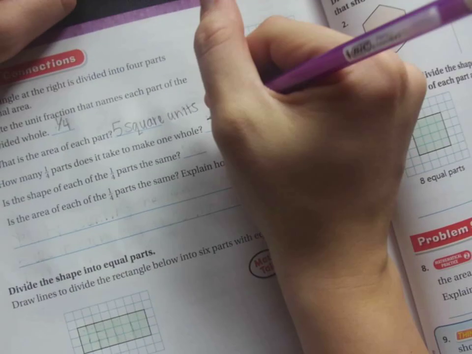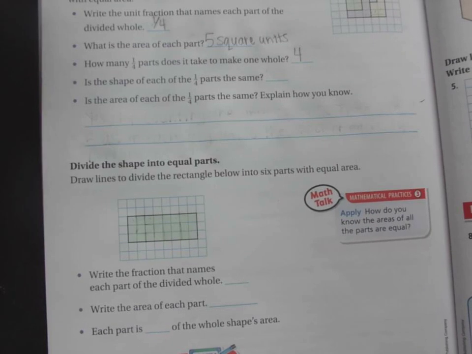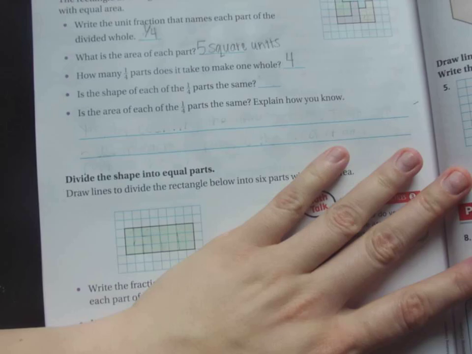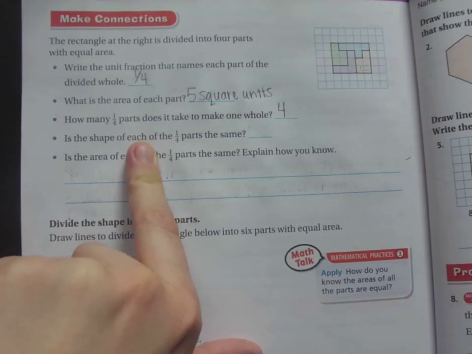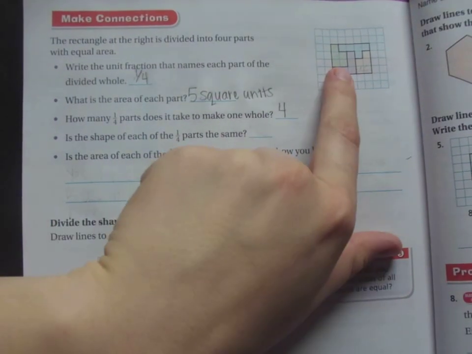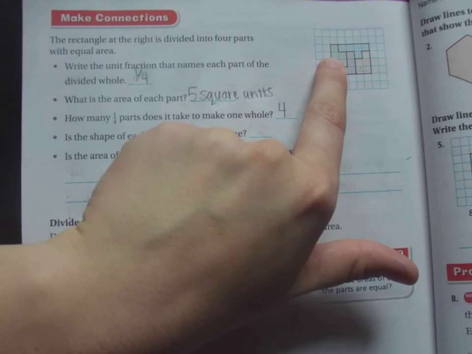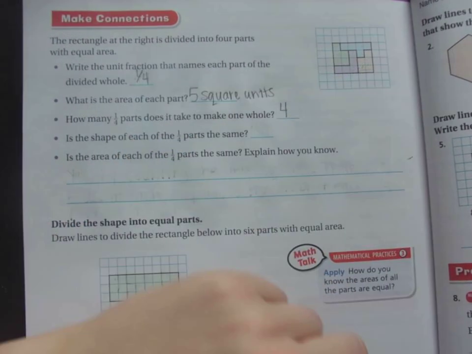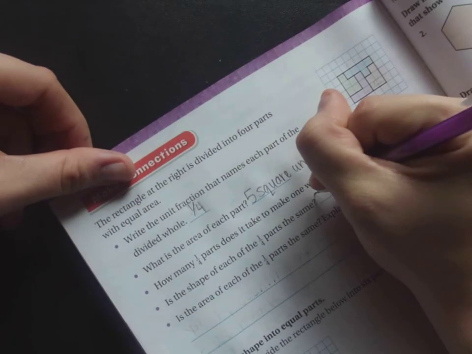So there's 4 parts. If we look at these parts up here, is the shape of each of the 1/4 parts the same? Is this purple shape the same shape as the green shape? No, they are different. They all have different shapes. So the answer is no.